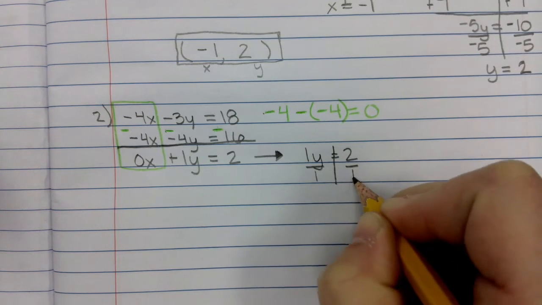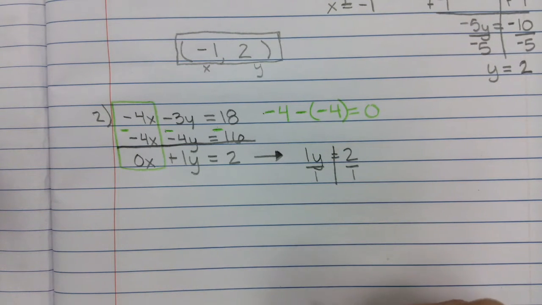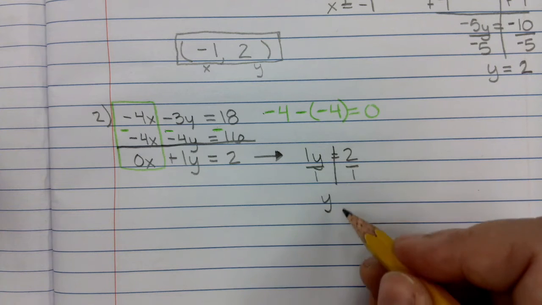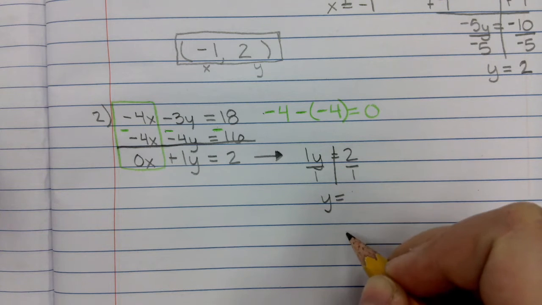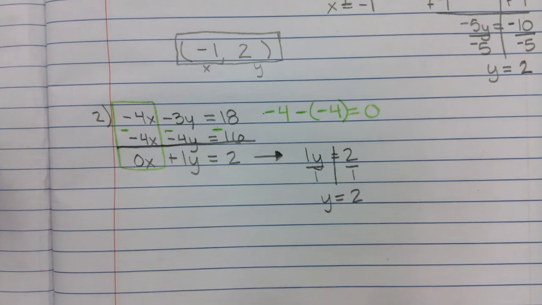All right, most students understand this part. They do really well, and then they kind of forget, what do we do next? So we have the y. What do we need to find next? The x. To find the x, we have to go back to the original problem and pick one of those equations. Okay? At this point, we can pick either.